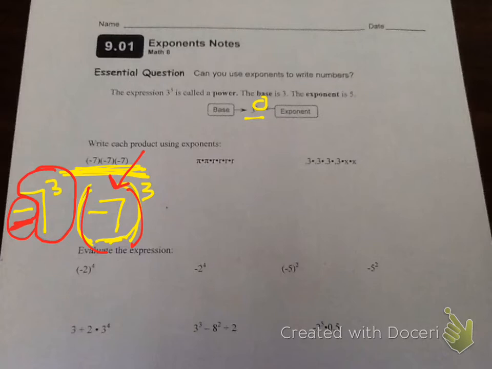On the next one, we have 2 pi's, so that's pi squared, and we have 4 r's, which would be r to the 4th. And on the last one, we have 0.3 times and x 2 times. So 0.3 to the 4th power x squared.